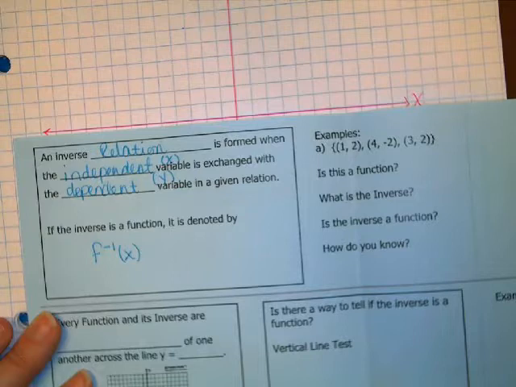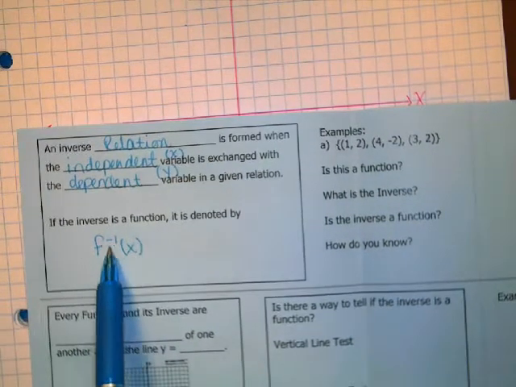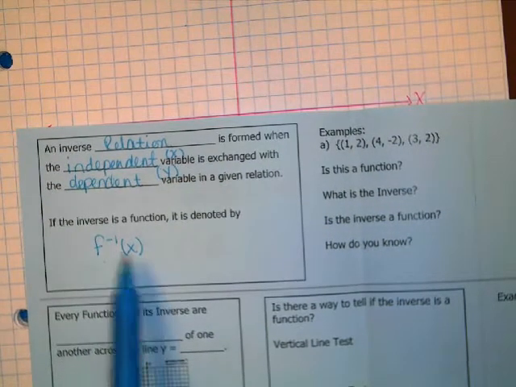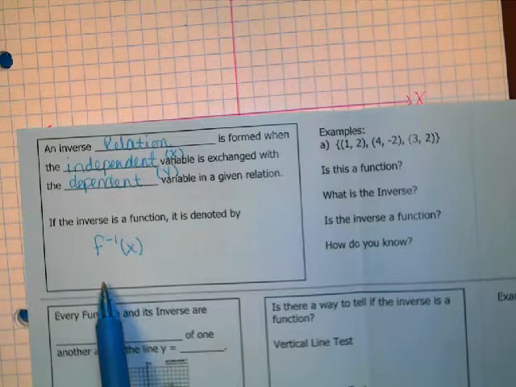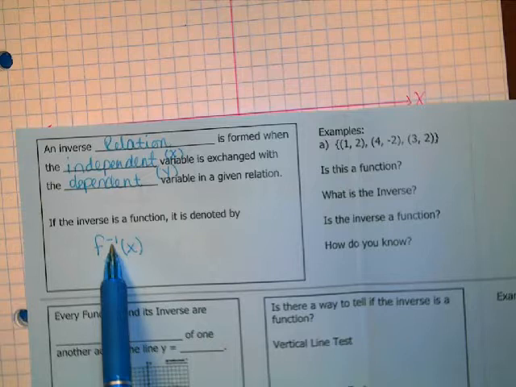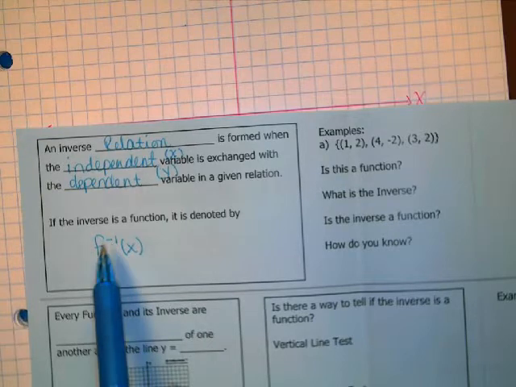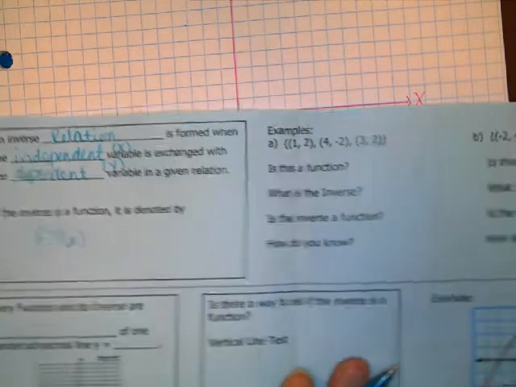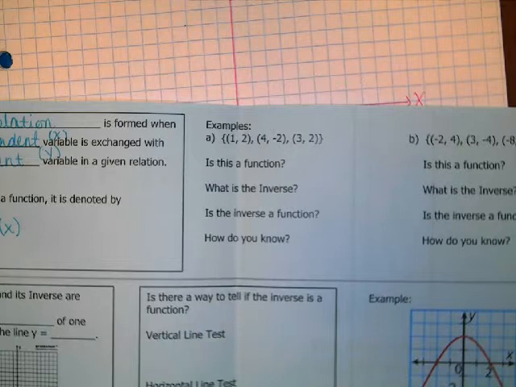So if the inverse is a function, it is denoted this way. So note this is f inverse of x. So this is not the reciprocal, right? This is the name of a function, f of x. And this means the inverse of function f. That's what that notation means. So let's look at some examples.